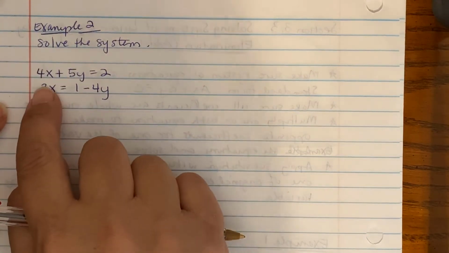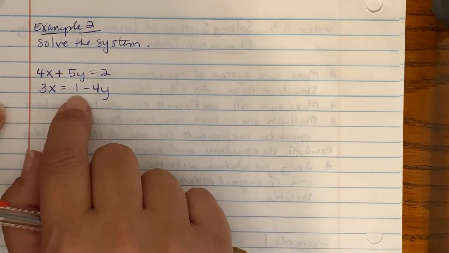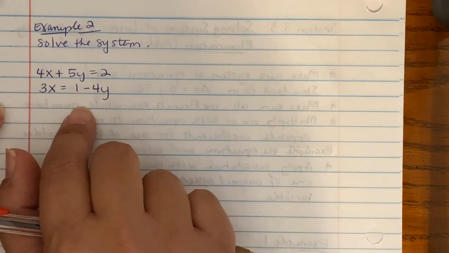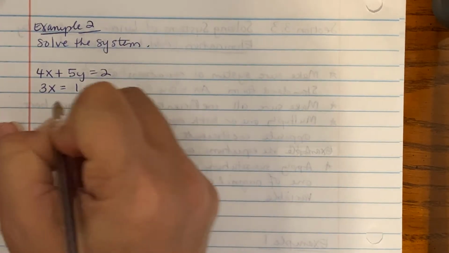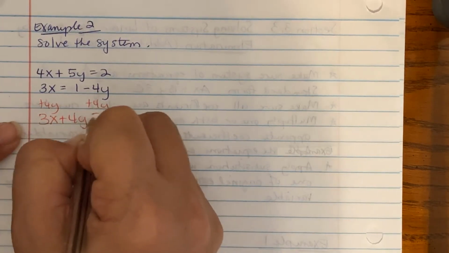Example 2 says 4x plus 5y equal to 2, and 3x equals 1 minus 4y. So the first thing I notice is the first one is in standard form, the second one is not. So we're going to change the second one to standard form. I'm going to add 4y back. So we become 3x plus 4y equal to 1.